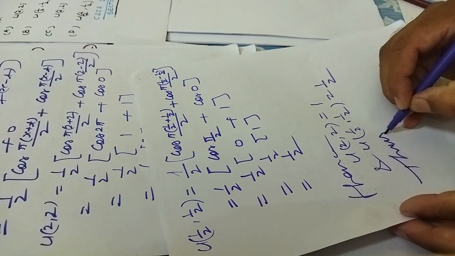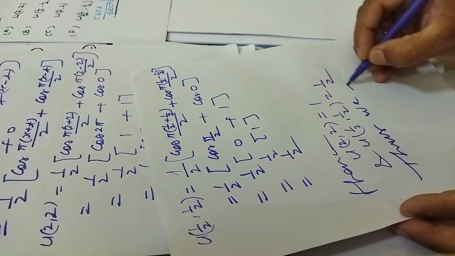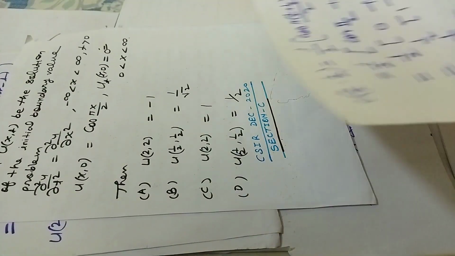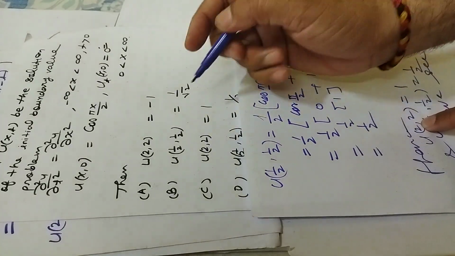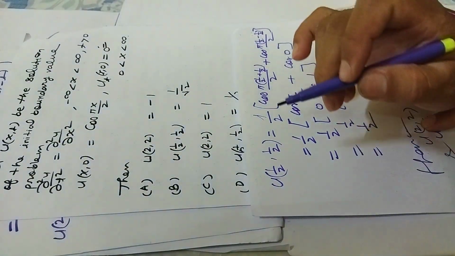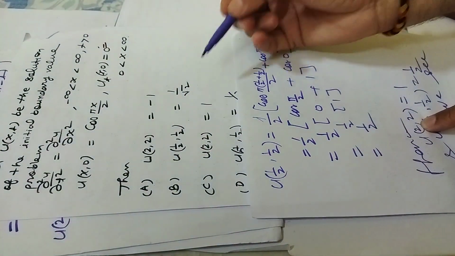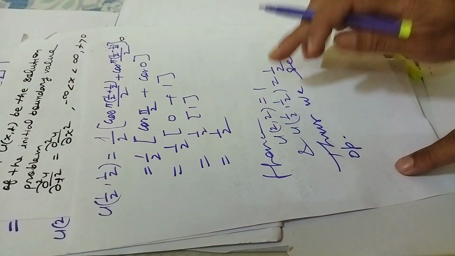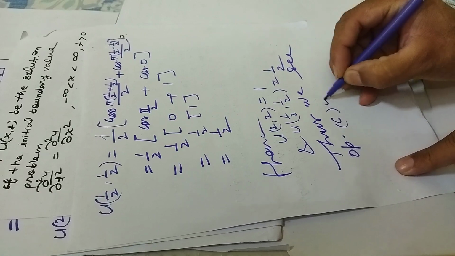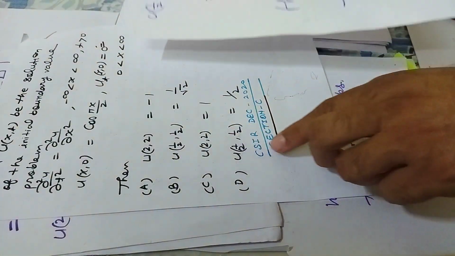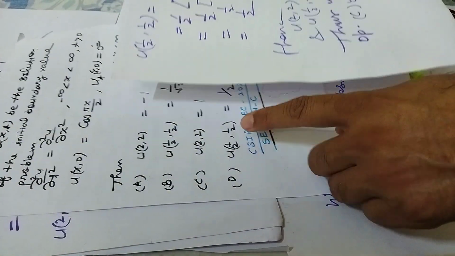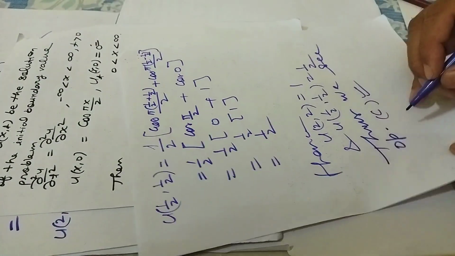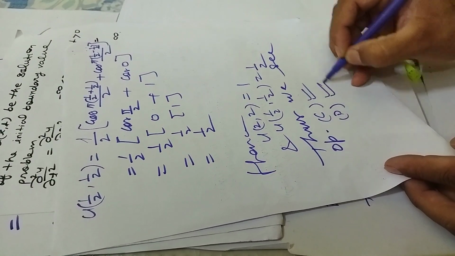Thus we compare the options. u(2,2) equal to minus 1, no, this is wrong. u(2, 1/2) equal to 1 by root 2 is also wrong. u(2,2) is equal to 1, so option C is correct. Again, u(2, 1/2) is equal to 1/2, so option D is also correct.